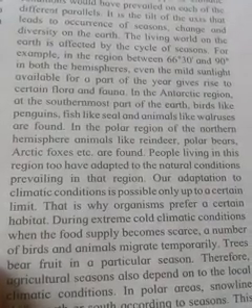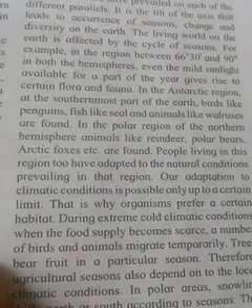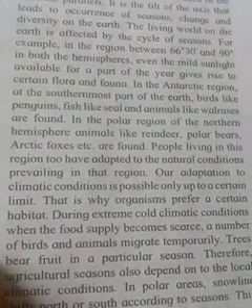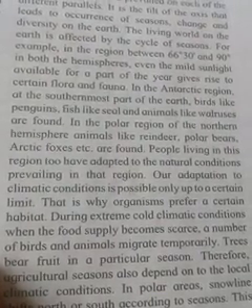That means in the polar region, animals like reindeer and polar bears are found.